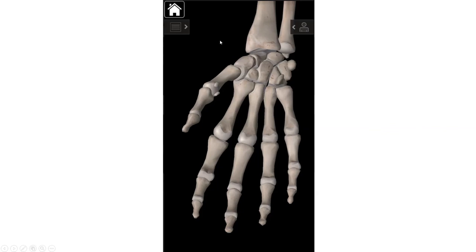So the name for the wrist joint is the radiocarpal joint because it's the interaction between the radius, and you'll notice down here the distal aspect of the radius is much larger than the proximal aspect, so all of that is the radius. So the interaction between the radius and the carpal bones, most specifically between the radius and the scaphoid and the radius and the lunate, that's your radiocarpal joint, which is your wrist joint. At that joint, that's actually referred to as a condylar joint.